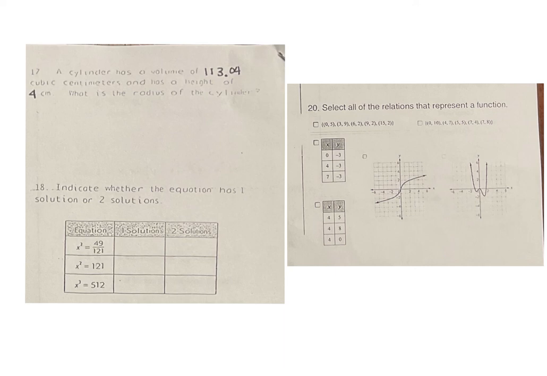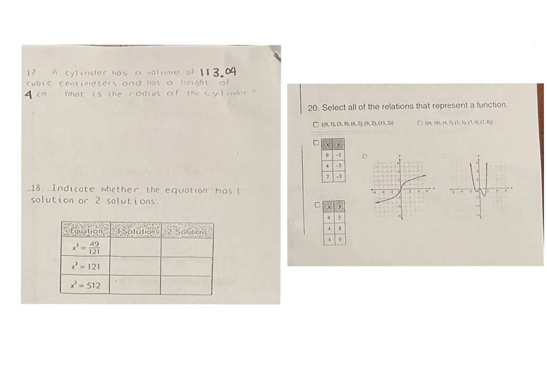On number 12, finding the volume of a cylinder. Remember that the volume of a cylinder is the area of the base, which is a circle, so pi r squared times the height. So we know that the volume is 113.04, and that's going to be equal to pi, which is approximately 3.14, times, now the radius is what we do not know, that's what we're trying to find, so we have the radius squared, times the height, which we do know, is 4.